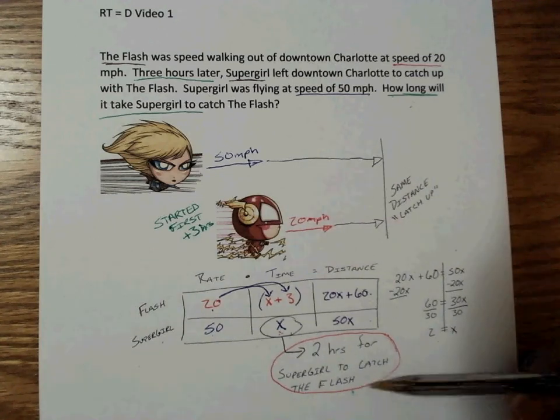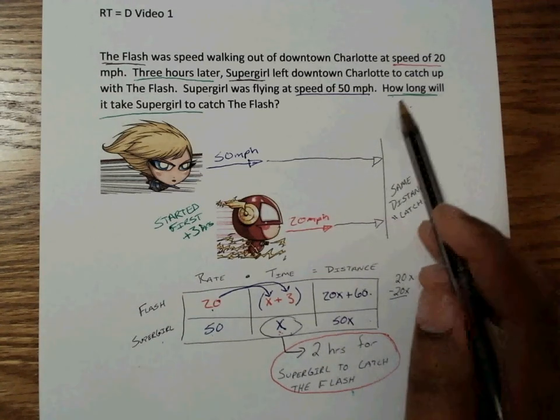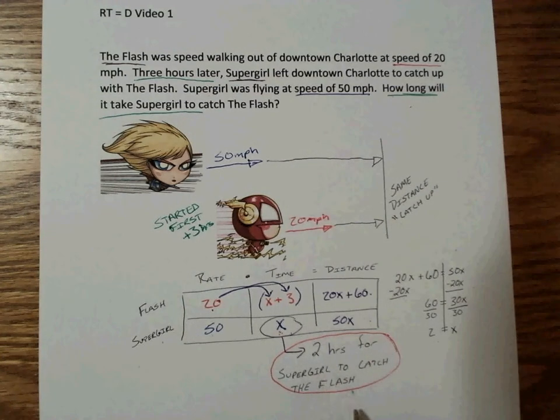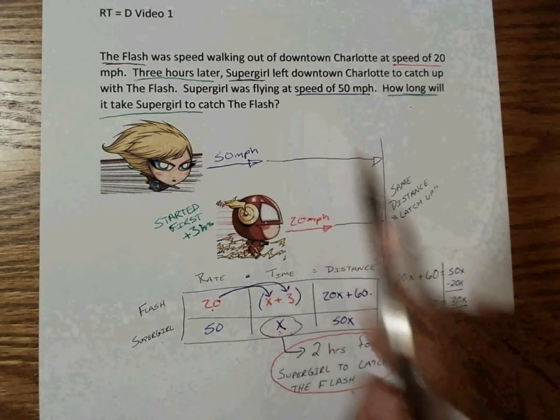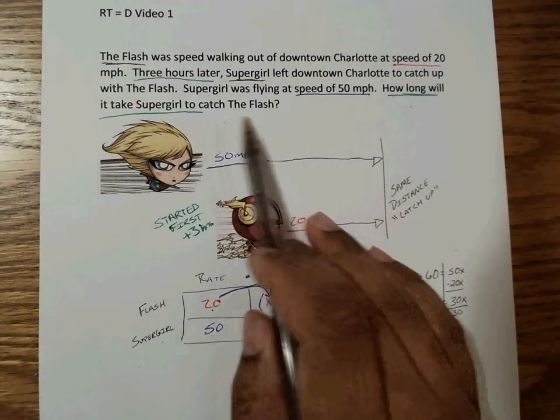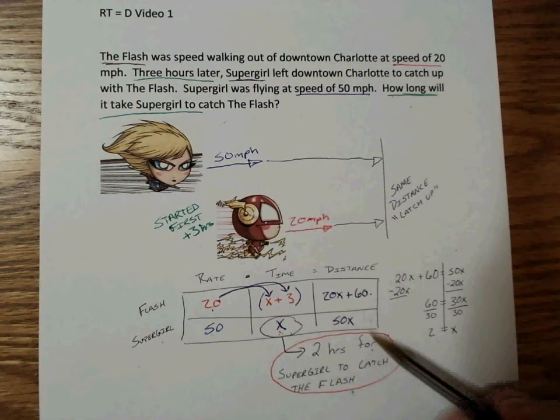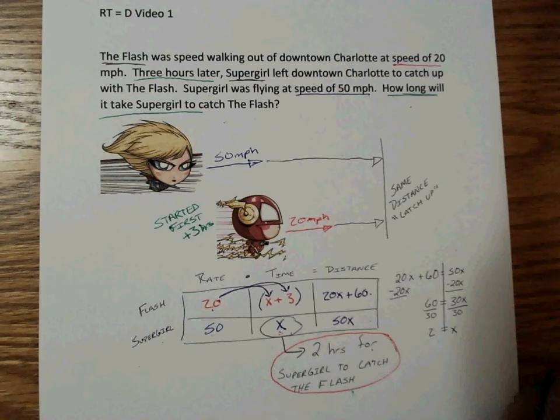But I always like to go back and look at the question to make sure I'm answering it. It says, how long will it take Supergirl to catch the Flash? And basically it will take 2 hours for Supergirl to catch the Flash. So this is a statement. This statement is a better answer than just 2. How long will it take Supergirl to catch the Flash? 2. If you think about it, it doesn't make much sense. But when I have this statement, it's a little more clear.